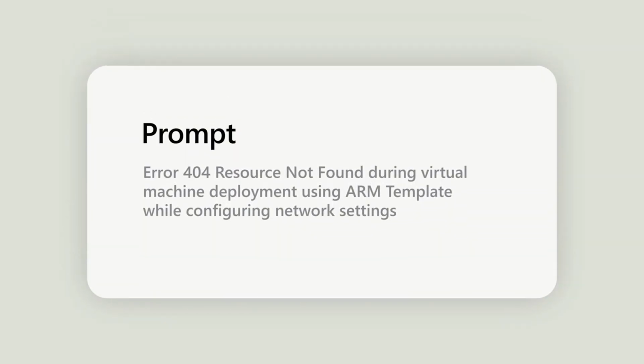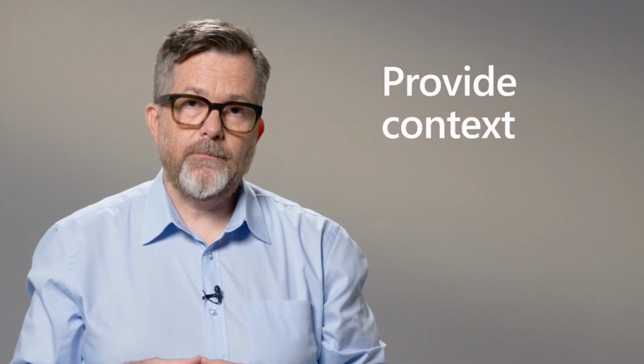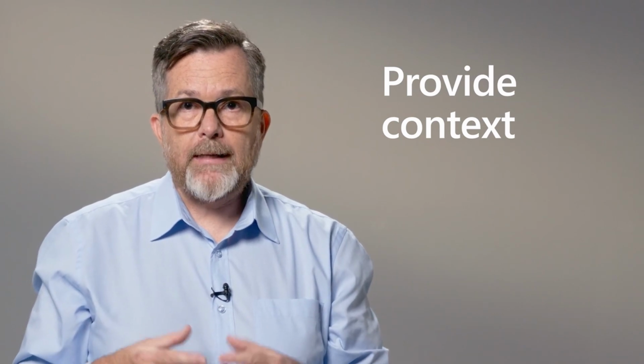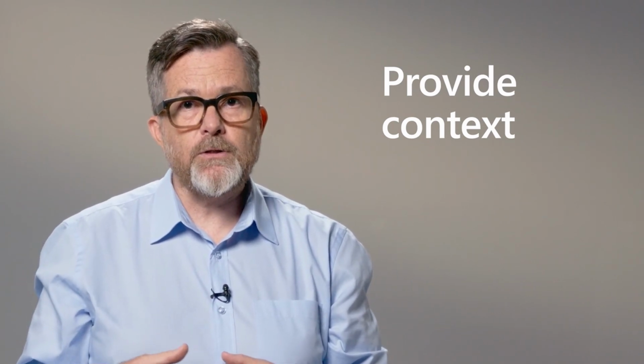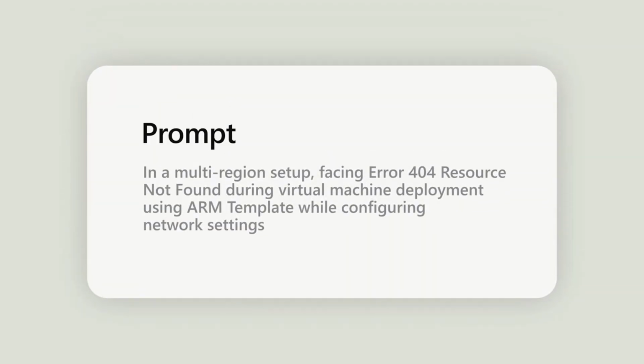Error 404 resource not found during virtual machine deployment using ARM template while configuring network settings. It's also important to provide context. Alice briefly describes the broader scenario, providing additional context to better understand the problem. She adds to the prompt, in a multi-region setup facing latency issues. Combining all of these elements, Alice's final prompt might look like this.